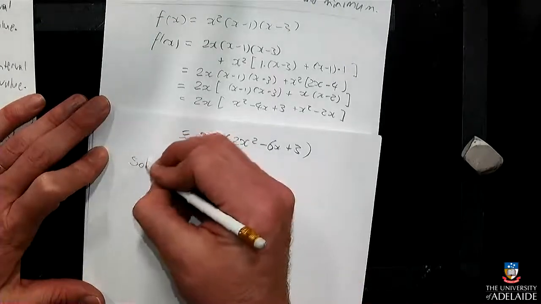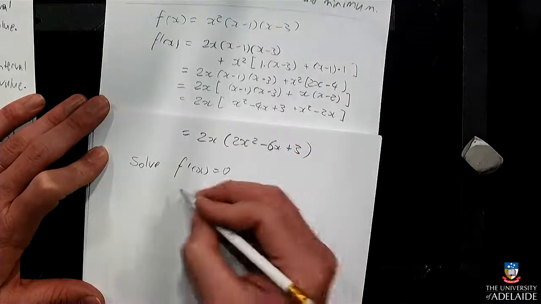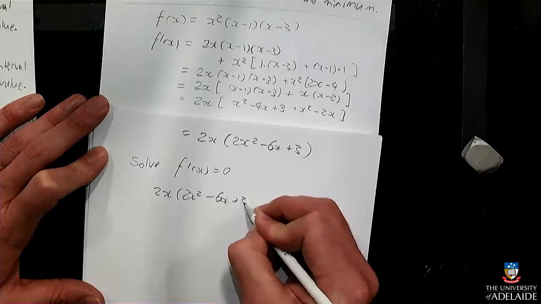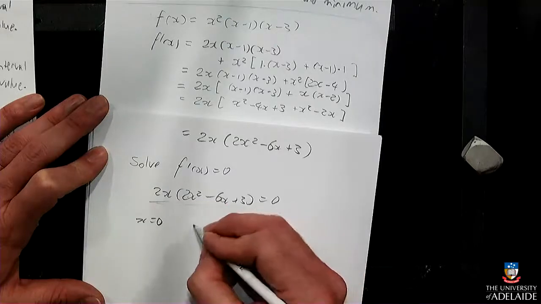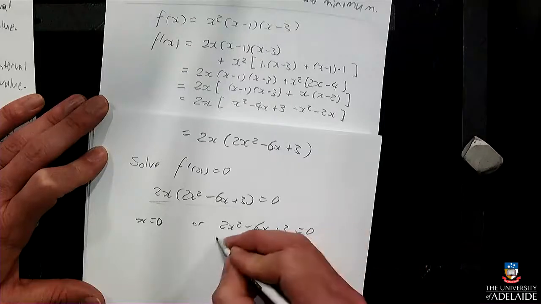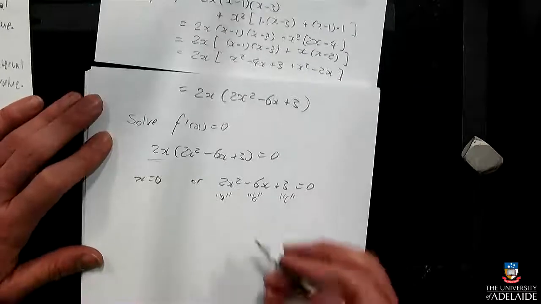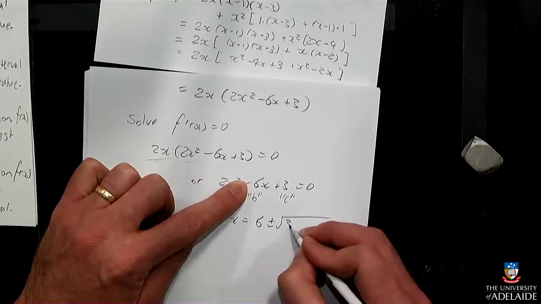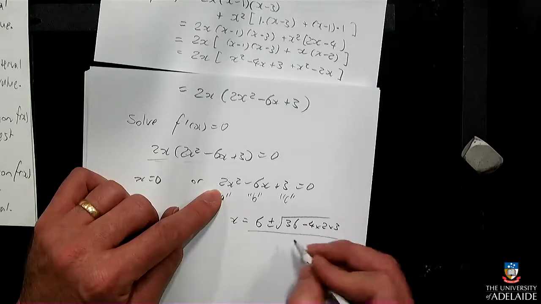So what we want to do is solve for when f dashed x equals 0 so that we can find the turning points. 6x plus 3 equals 0. So either x is 0 from here, or 2x squared minus 6x plus 3 is 0. If I call this a, this number b, and this number c, then I can go x equals minus b plus or minus the square root of b squared minus 4 times a times c, over 2a.